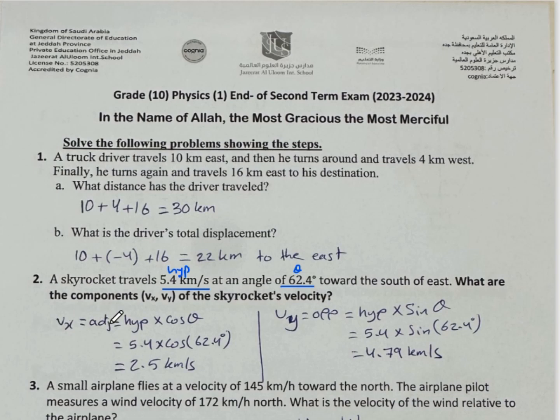So Vx is adjacent and Vy is opposite. So what's the adjacent? Hypotenuse times cosine theta. What's opposite? Hypotenuse times sine theta. So just answer them. Hypotenuse 5.4 times cosine 62.4, you will get the number in kilometers per second, the same unit as the hypotenuse. Opposite equals hypotenuse multiplied by sine theta. 5.4 times sine 62.4 equals 4.79 kilometers per second.